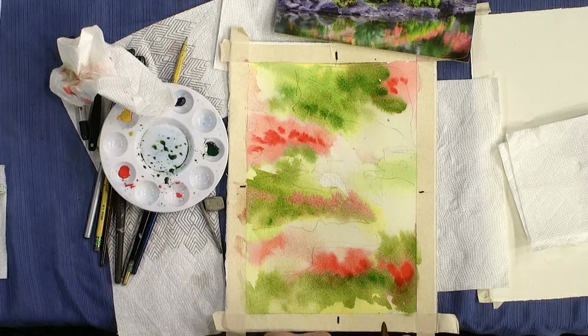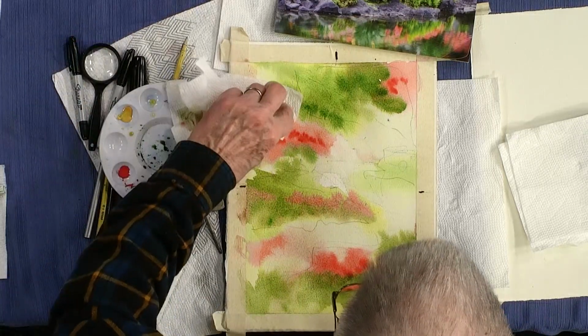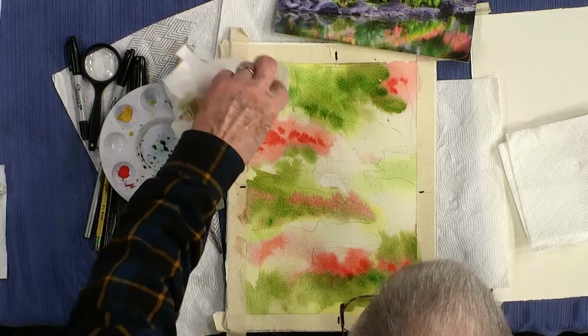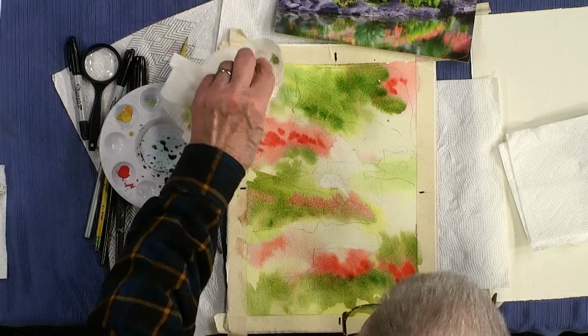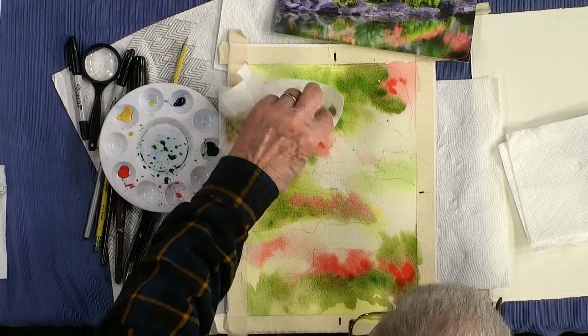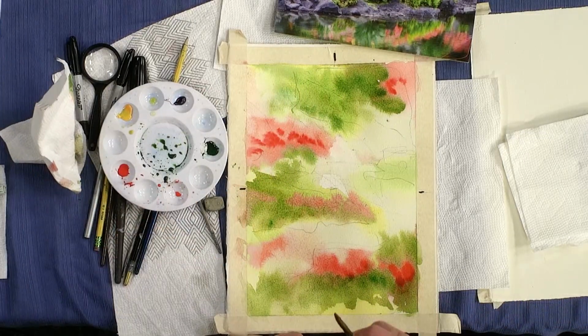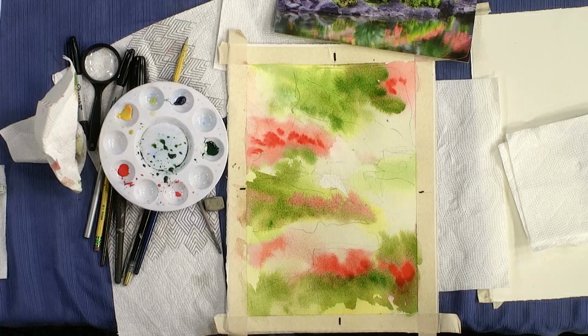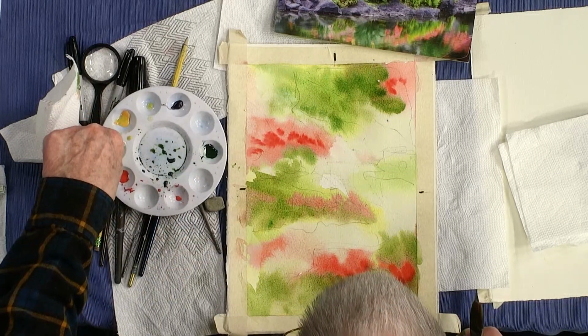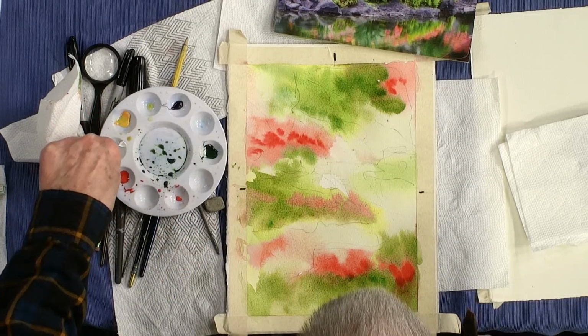And this is where white comes in. You can blot it while it's still wet. You can make it lighter, but if you use your acrylic, let's put some over here in the empty well, a little bit.